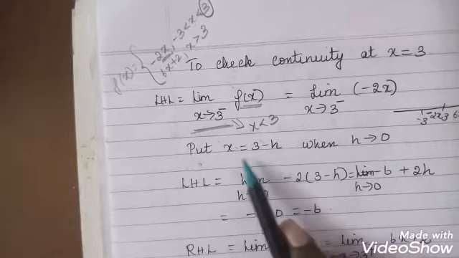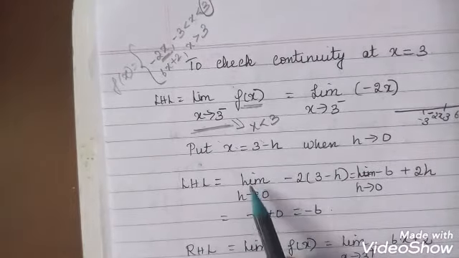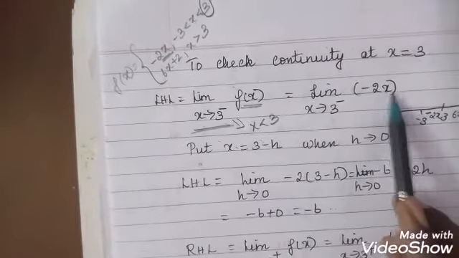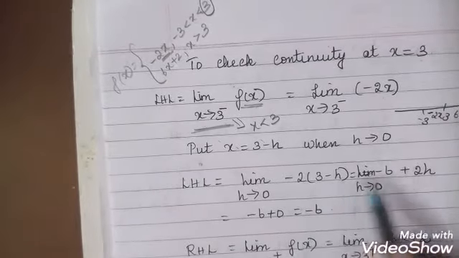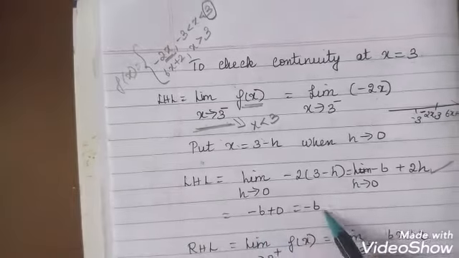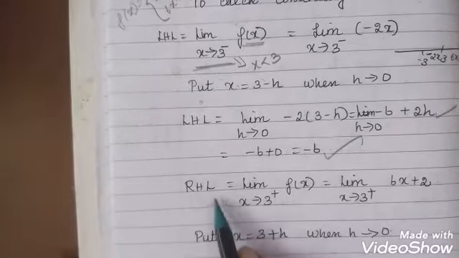Now we'll just replace it. It is equal to limit of h tending to 0 of minus 2 into 3 minus h you get here, which is equal to minus 6 plus 2h. So it is equal to minus 6 plus 0, which is equal to minus 6. This is what you get here. Now your right hand limit.